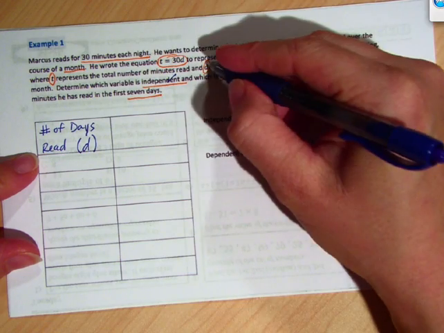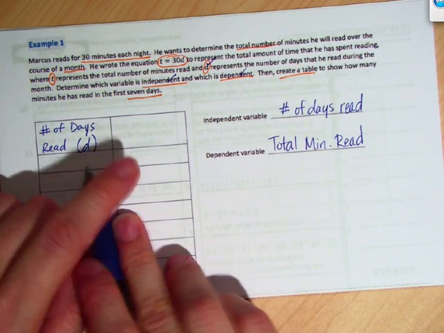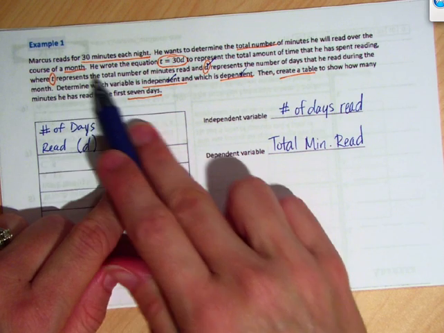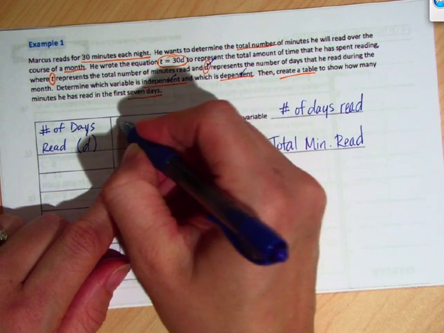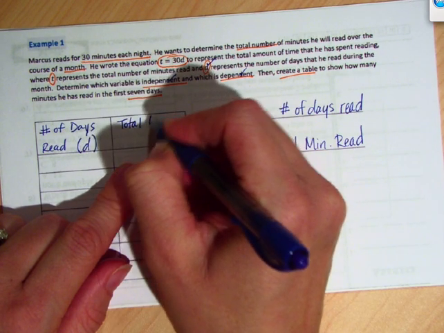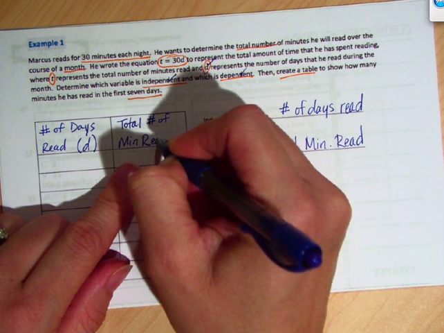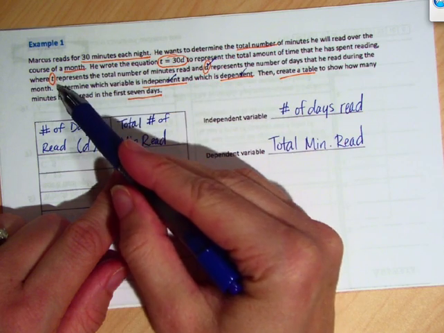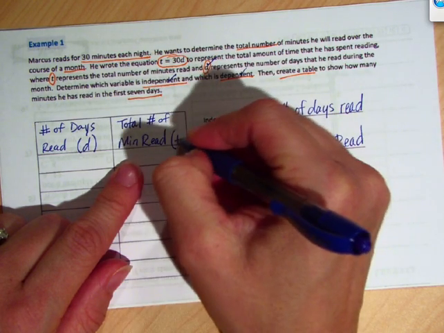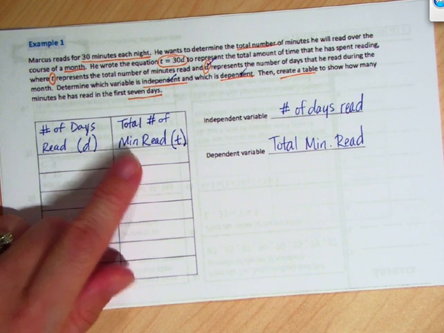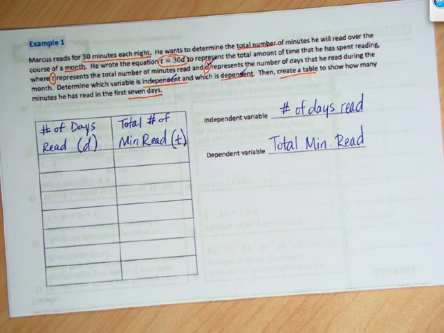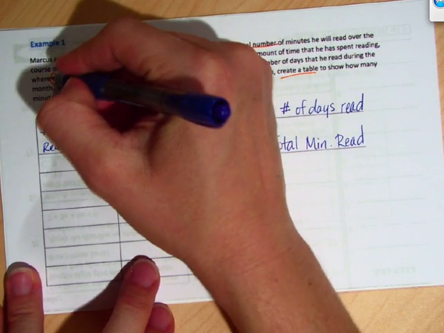All right, so I'm going to mark the D because I got the D. Over here is going to be my dependent variable, which is the total number of minutes read. And that is represented by the letter T. All right, so I got T, I got that one. Okay.